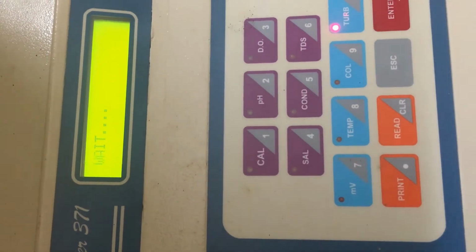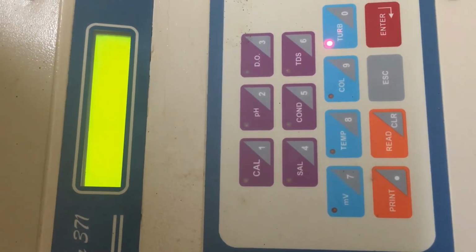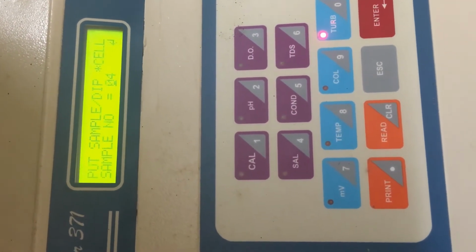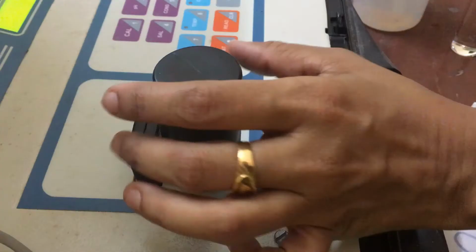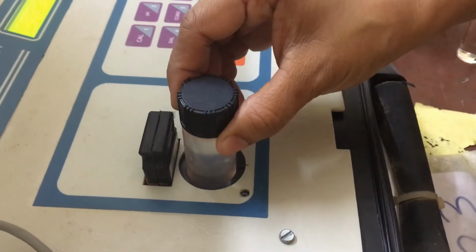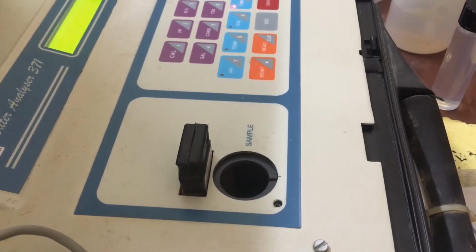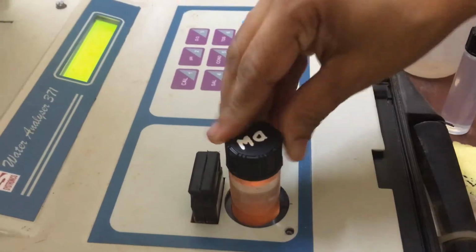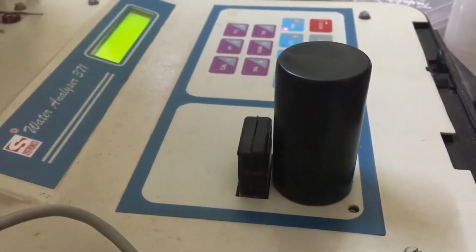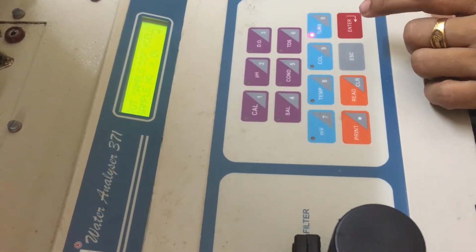Again we need to wait. Then it will display to put the sample. So we need to take off that NTU solution and keep our sample solution, and again cover it. Then press enter.